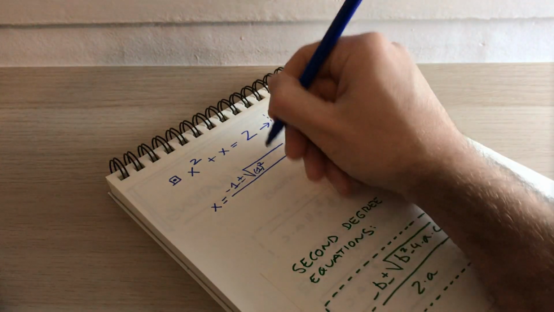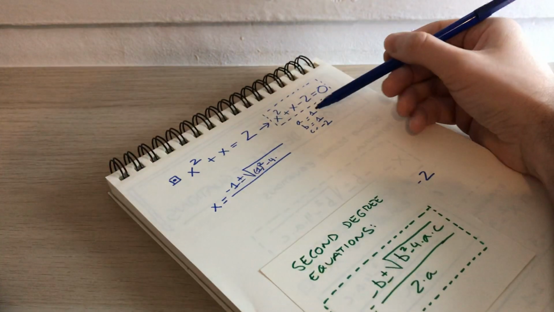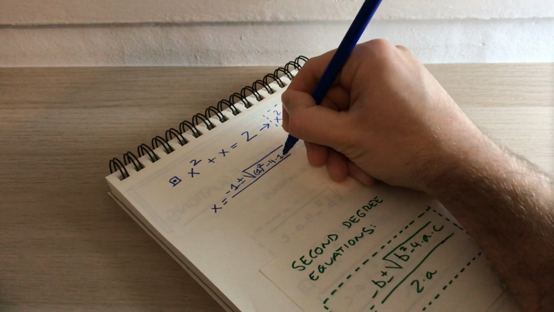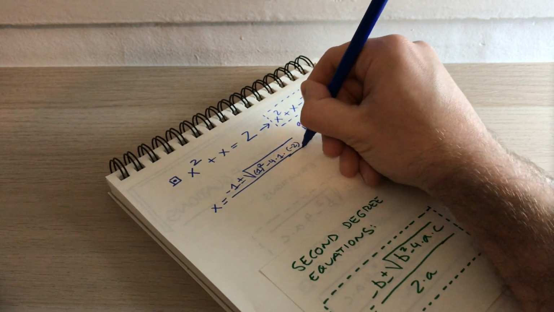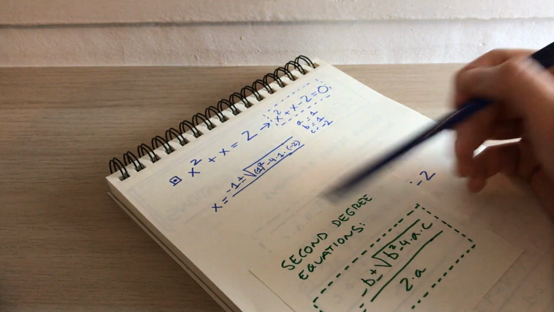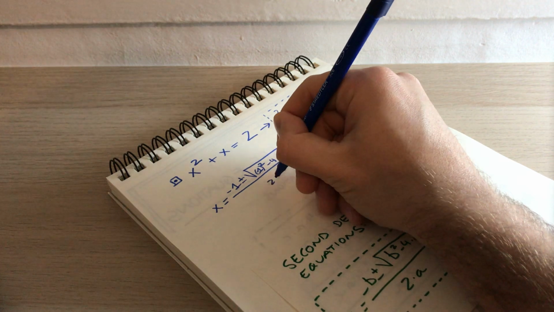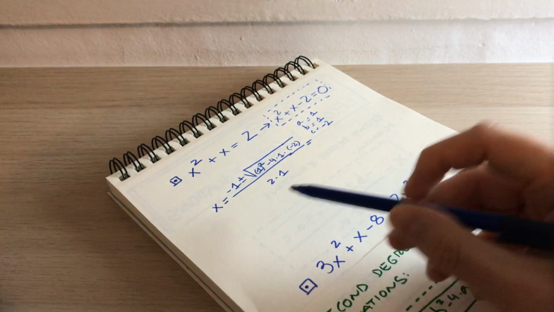And then minus 4 times a times c, so times 1 and times c, which is minus 2. And then all of these divided by 2 times a, which is 1. So I'm gonna carry on here.